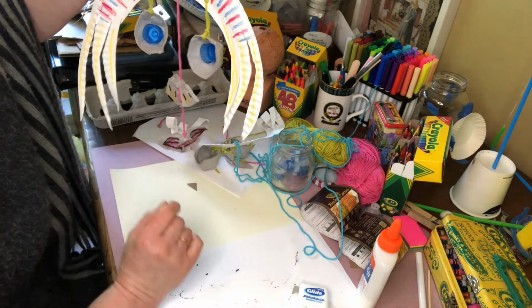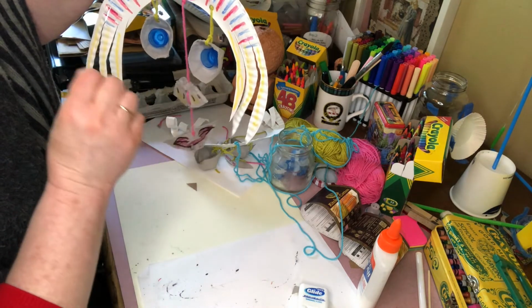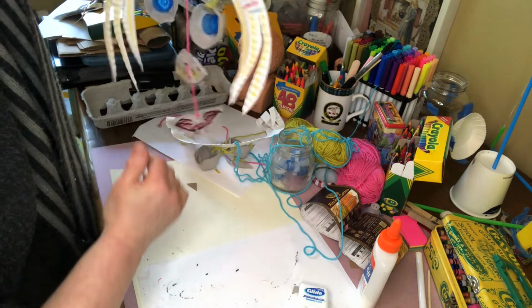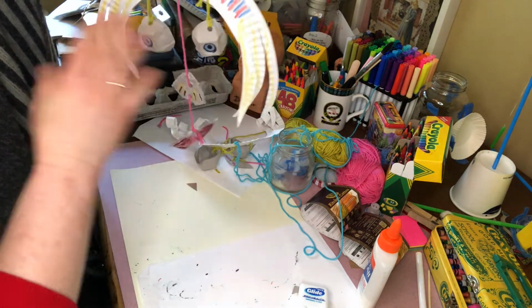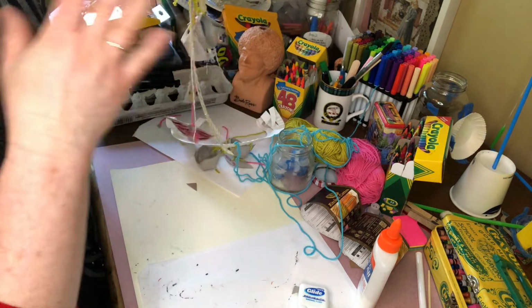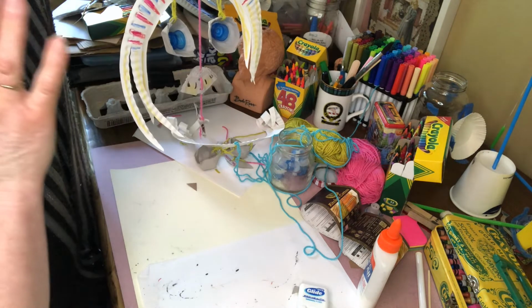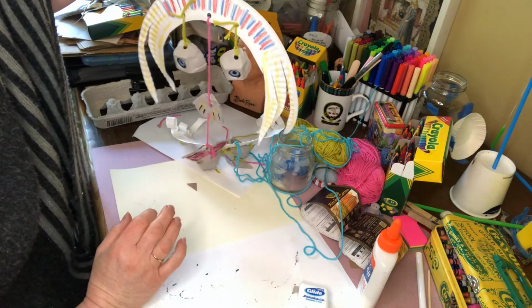If you don't have the egg cartons, you can use some other container, or you can just cut out shapes. But the whole idea is to have all the different parts moving so that when the wind hits it, it can twirl around in circles, and so that there is no side that isn't colored or you can't see that there's part of the face.